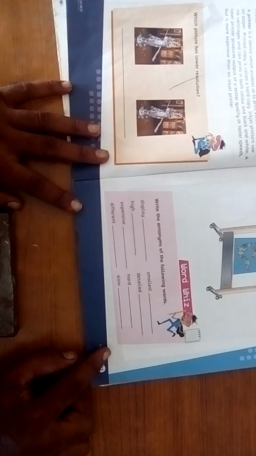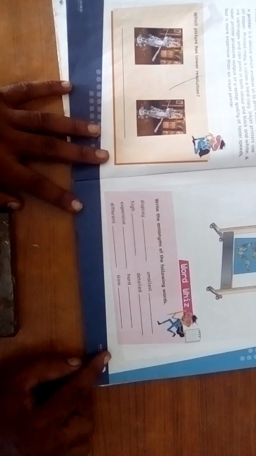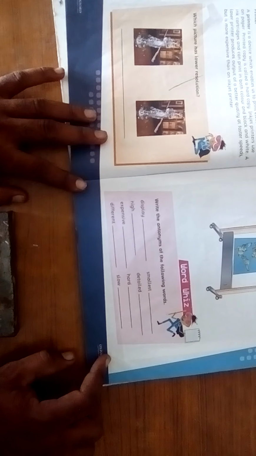Dear students, here is an activity that we have to perform: write down the antonyms of the words that are asked on this page. The activity is to write the antonyms of the following words.